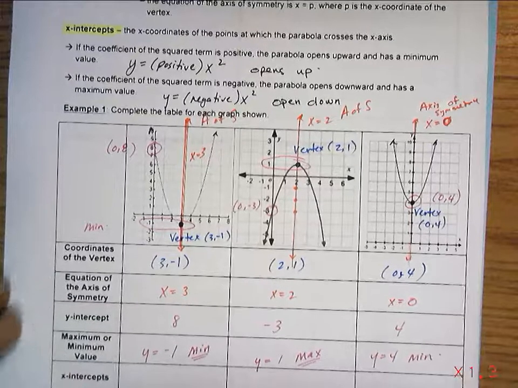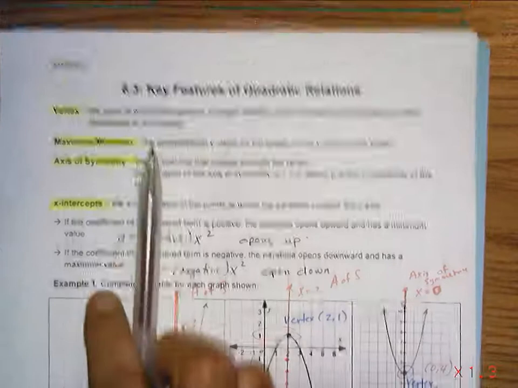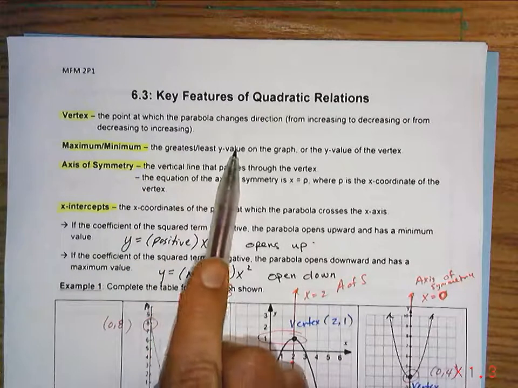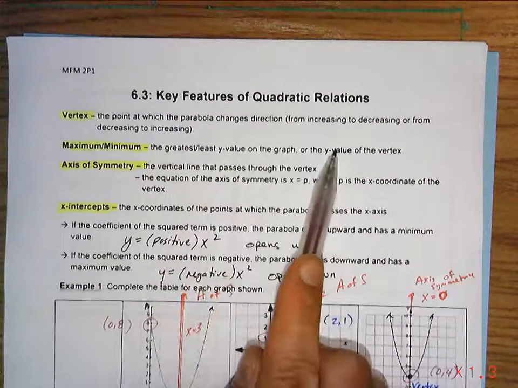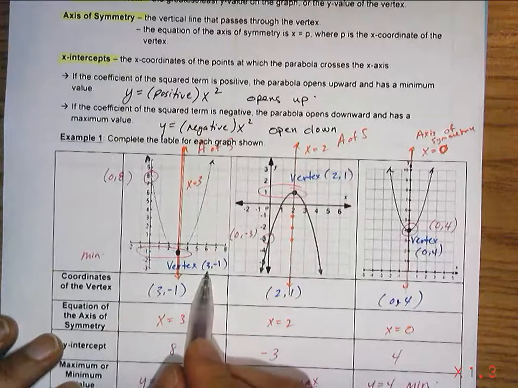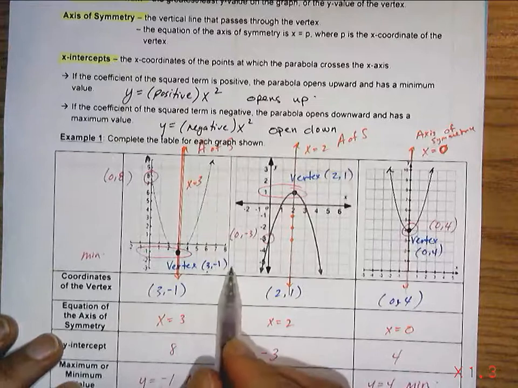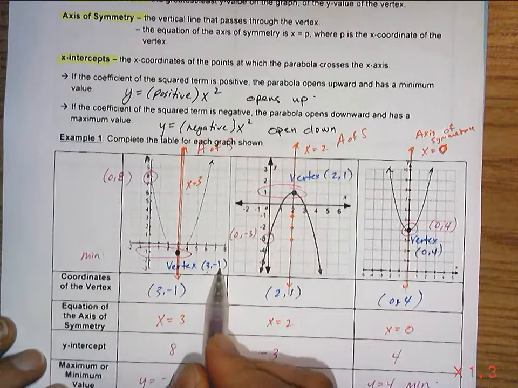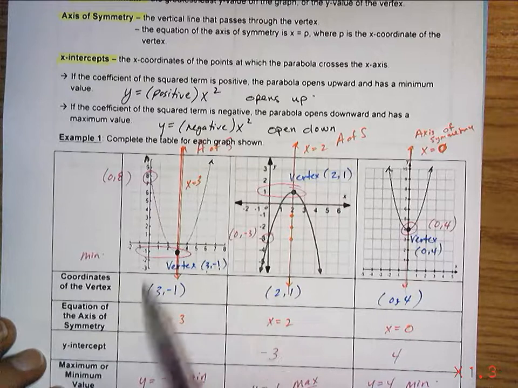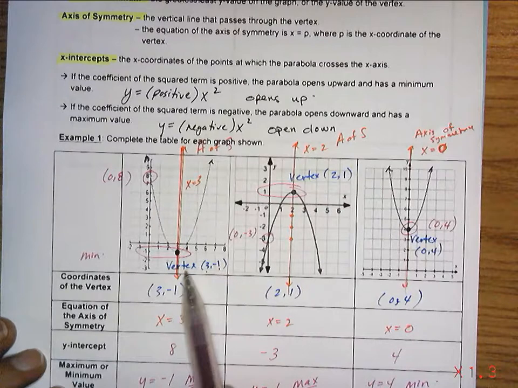Okay. So looking up here. Maximum or minimum. It's the greatest or least y value on the graph. And it's from the y value of the vertex. So if you find the vertex, you not only know the axis of symmetry, which is the x value, but you then know the maximum or minimum value. Now, you don't know whether it opens up or down with just the vertex. You got to look at the a value, the value in front of the x squared.